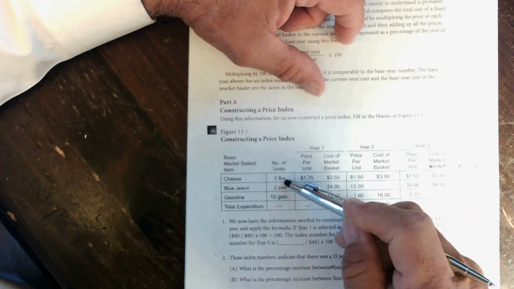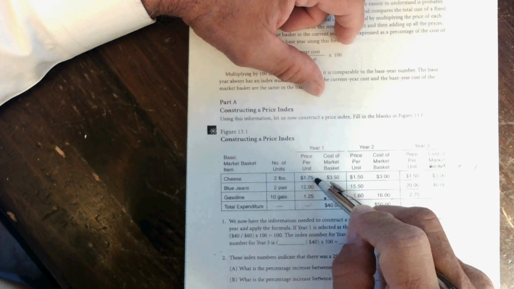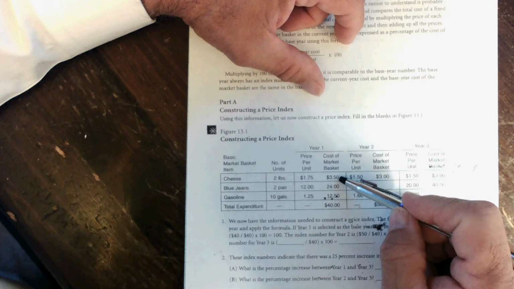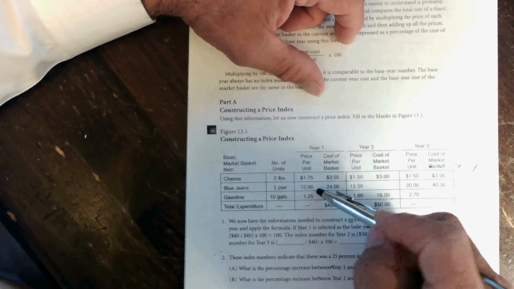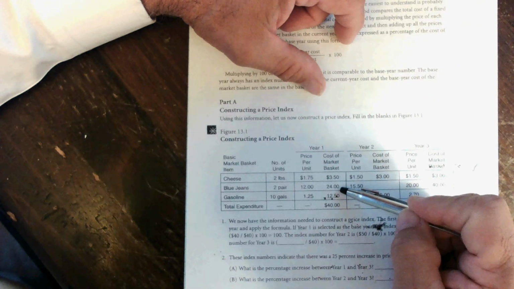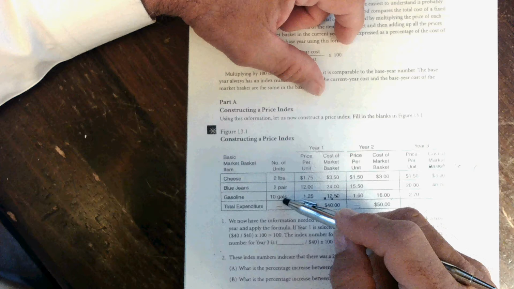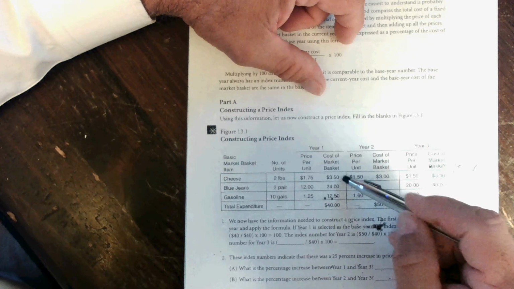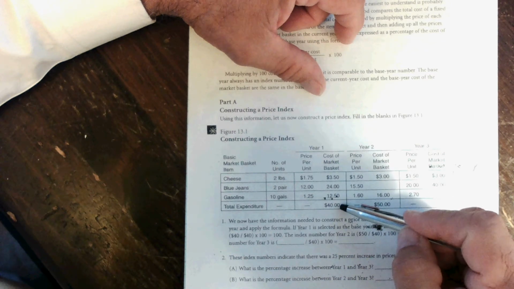2 pounds of cheese times $1.75 means that total expense in the market basket for cheese was $3.50. 2 pairs of jeans times $12 a pair of jeans means the total cost of jeans for the market basket was $24. 10 gallons of gas at $1.25 each gives the cost of gasoline for the market basket of $12.50. When we add that up, the cost of the market basket in year one was $40.